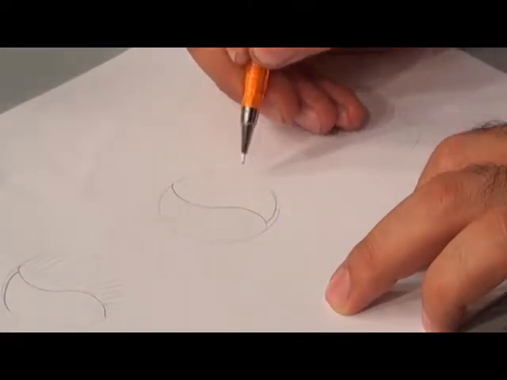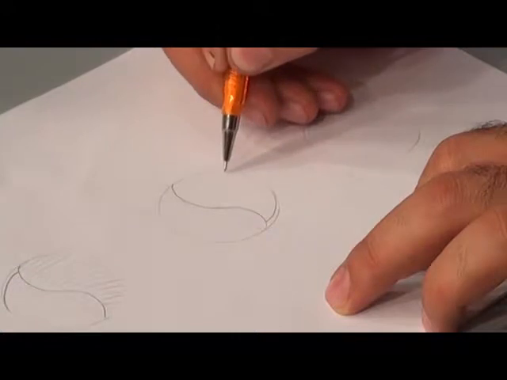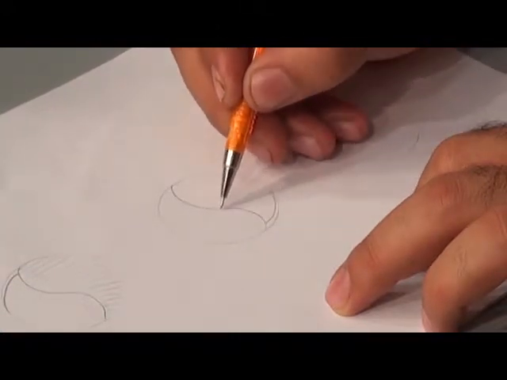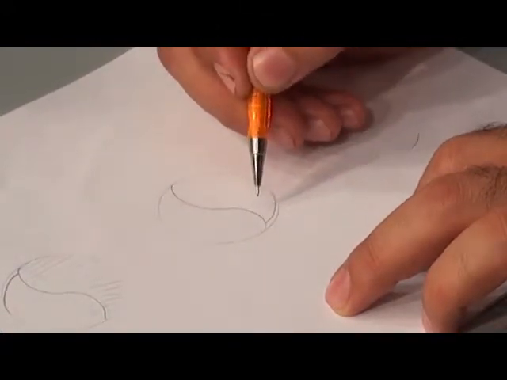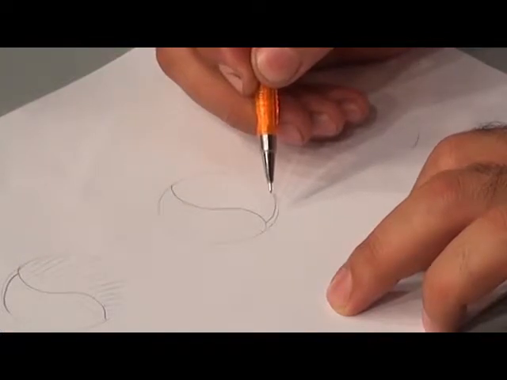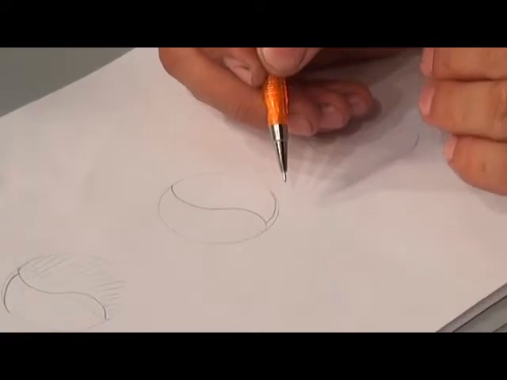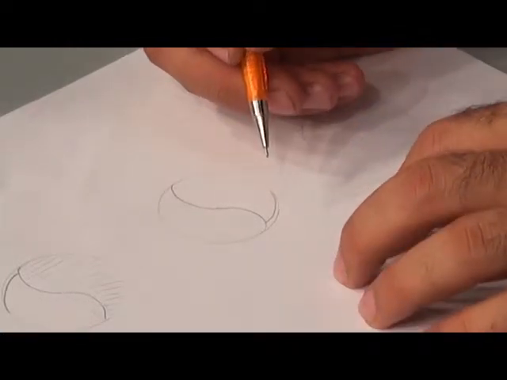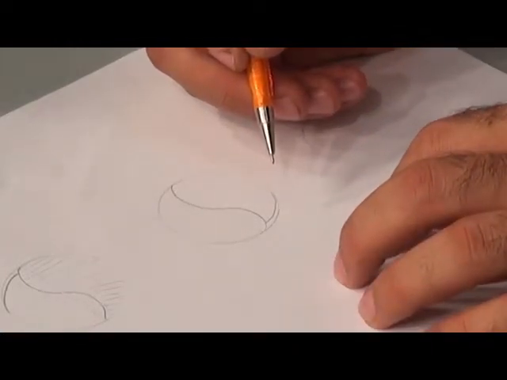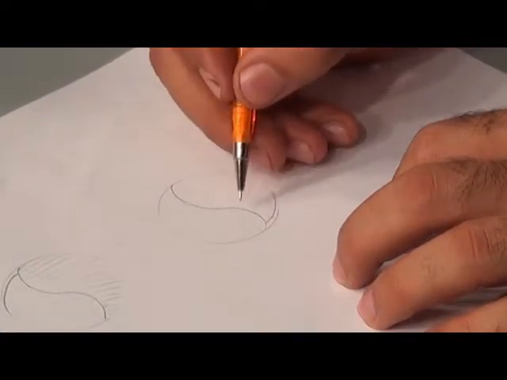The same with the semicircle. If we continue it, it becomes a circle. The whole part is also a circle. And as we discussed earlier, all the elements of manuscript illumination are based on circles. If it doesn't follow this rule, it doesn't look nice.